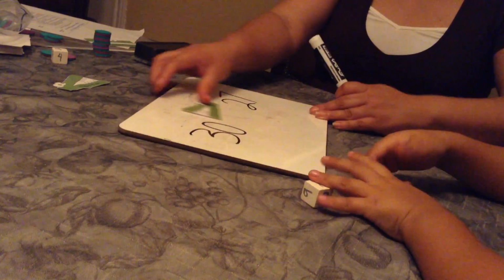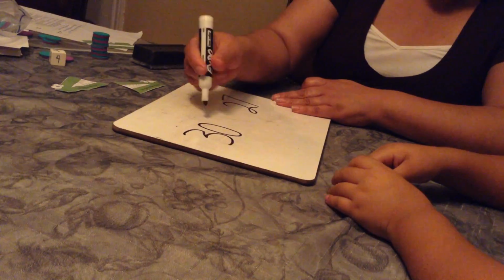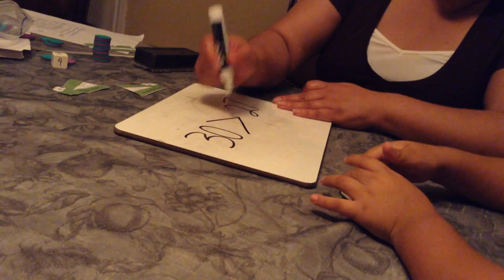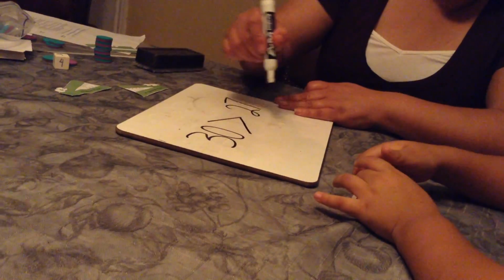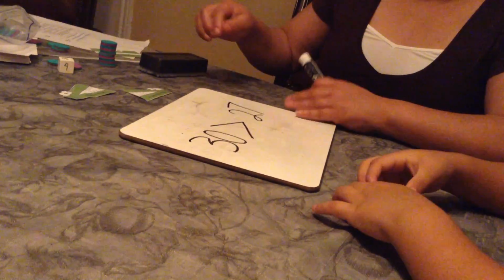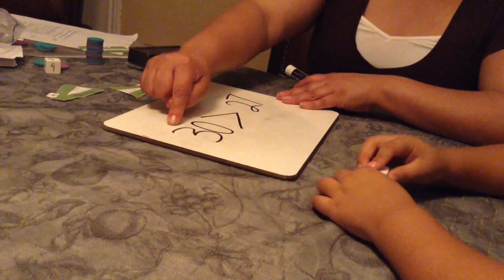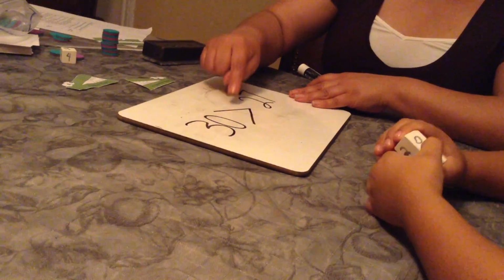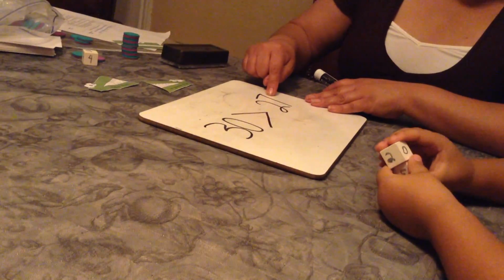So we can use Mr. Gator, or we can use the symbol that you know is this, right? It will be eating the bigger number. So we read it again. 30 is greater than 27. Good job, Monica.